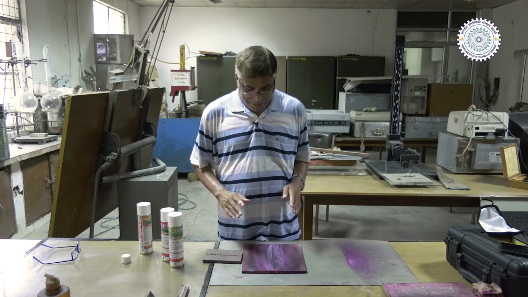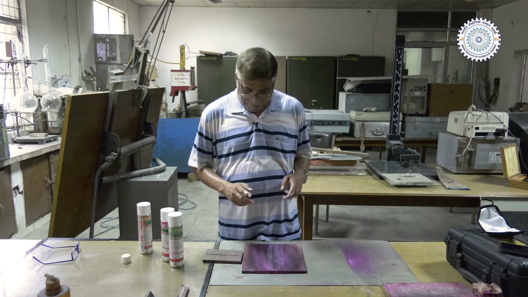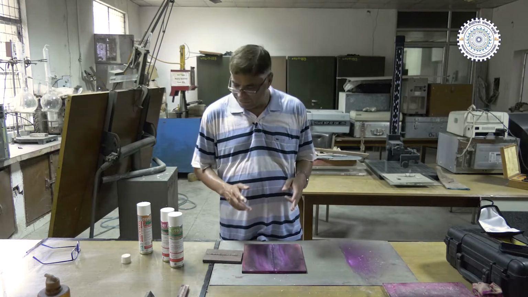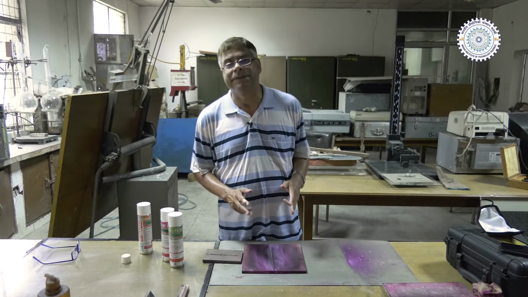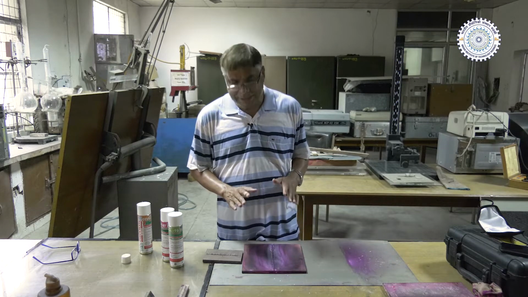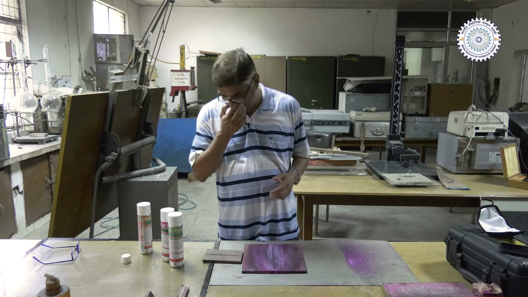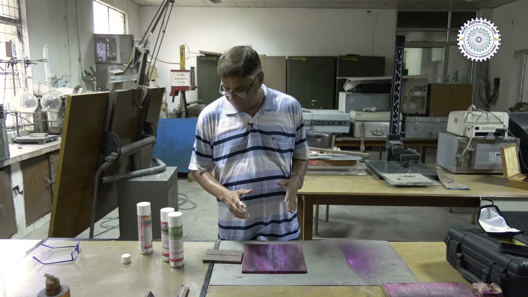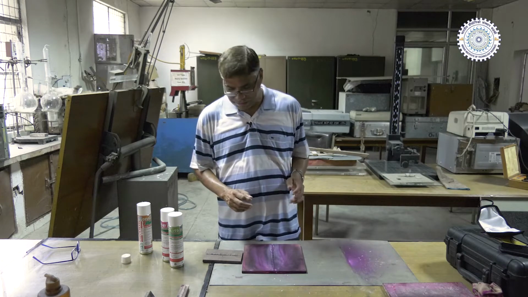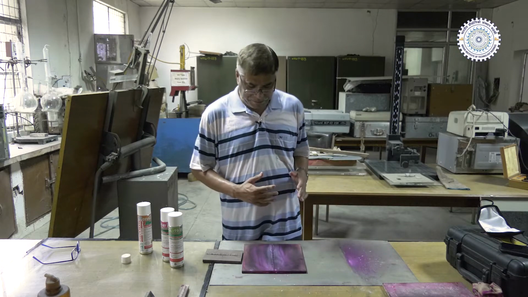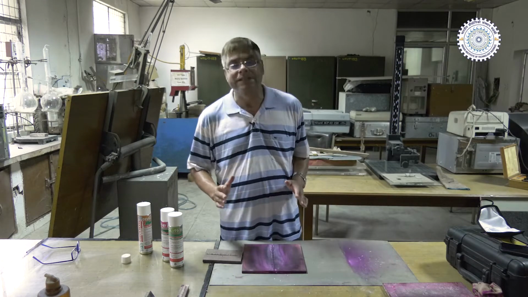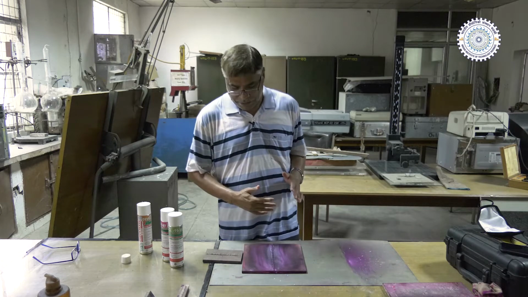For this capillary action, by which the liquid gets into those defects, some time is allowed. After that, all this dye has penetrated into the defects and discontinuities, and after some time we clean the surface.